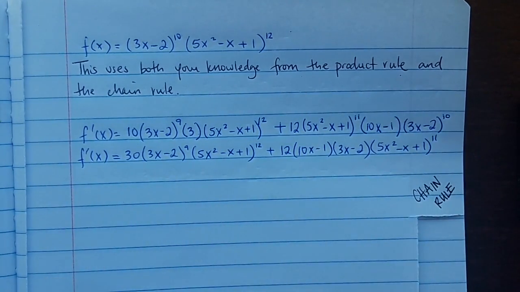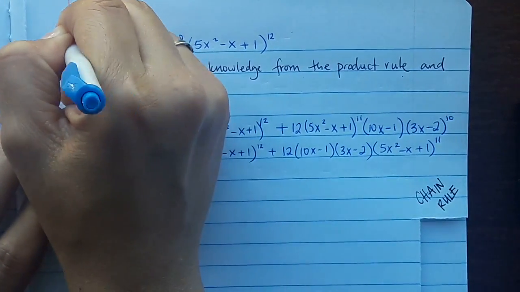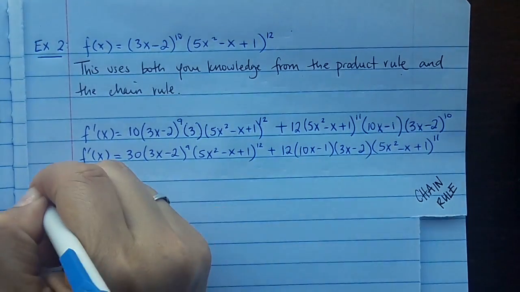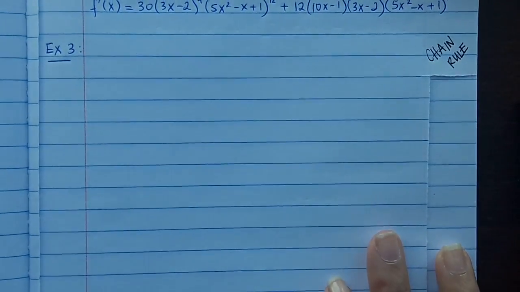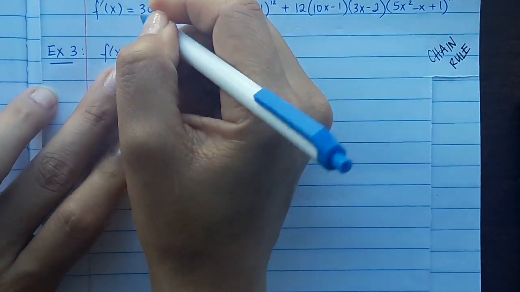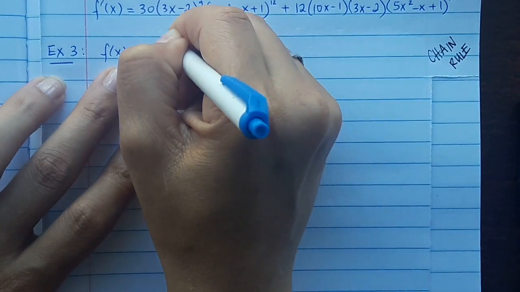Now honestly, it depends what the question is. I'm not going to simplify this further because it just gets really complicated. It depends what they're looking for in the answer. On your test, they're not going to ask you really complicated ones. So let's take a look at another one.